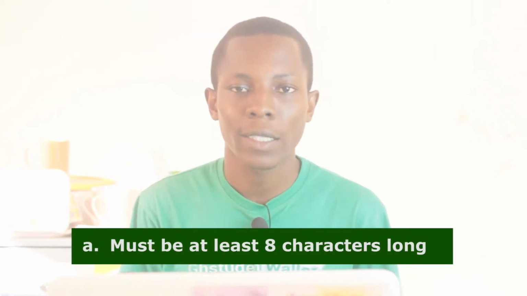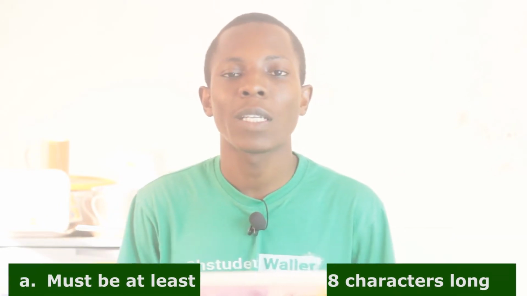The first part is that for any password to be secured, it has to have at least 8 characters. When we say characters, we mean any symbol or alphabetical representation in your password. So anything at all that forms part of your password, you should have a password length of not less than 8 in order for it to be secured.